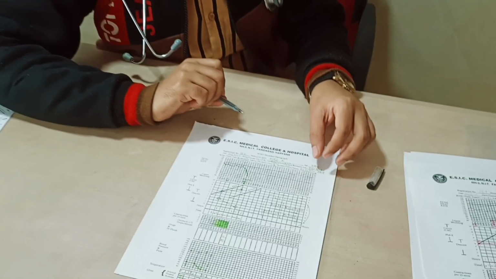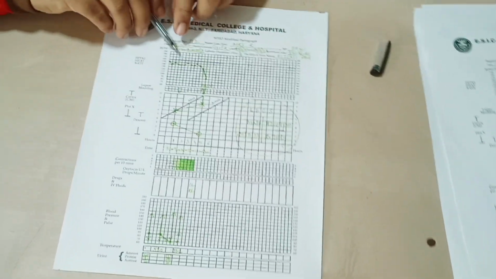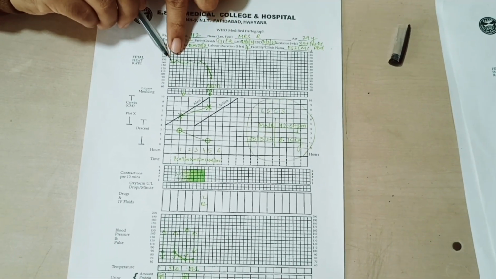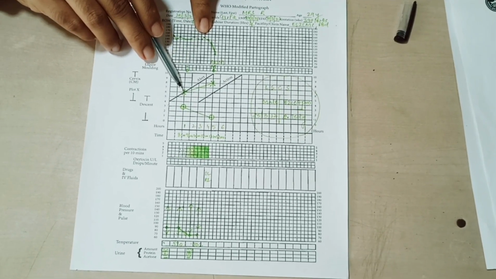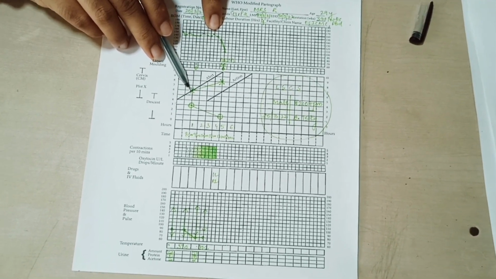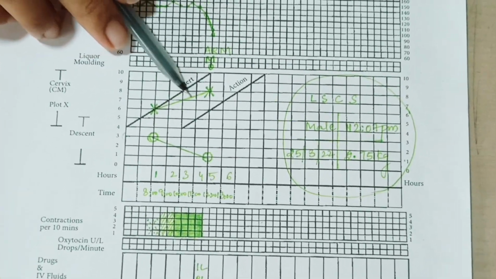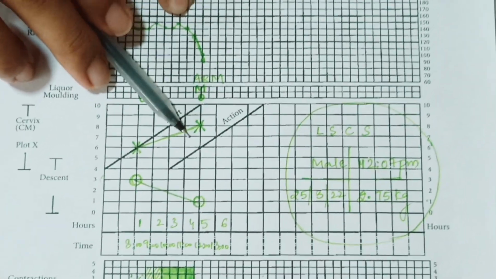So this is how we can take appropriate action in time, and we can do a cesarean section or normal vaginal delivery. And finally, this partograph I want to show. Now in this partograph, the same thing, fetal heart rate was initially normal, and the progress of labor crossed the alert line, but it has not crossed the action line.